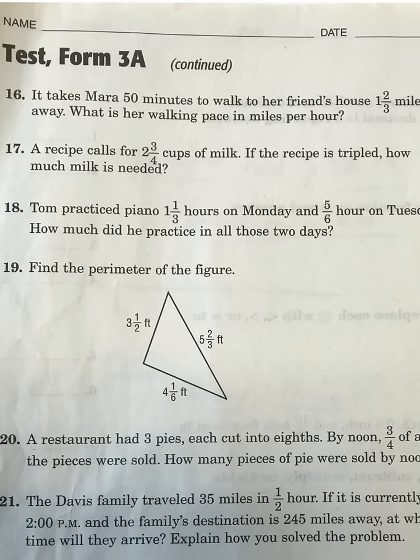Next one, just strict multiplication. 2 and 3/4 times 3. It's just tripled. Can't multiply mixed numbers, change it to improper fraction, and then top times top, bottom times bottom.